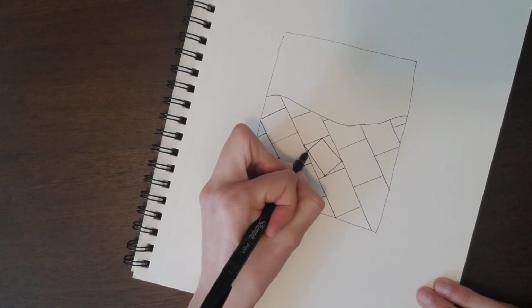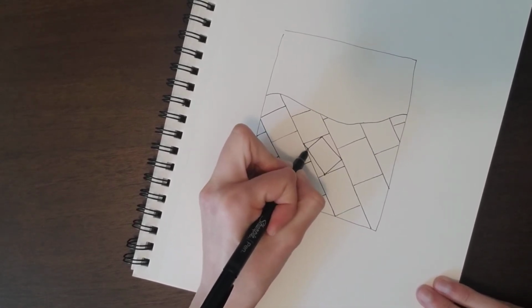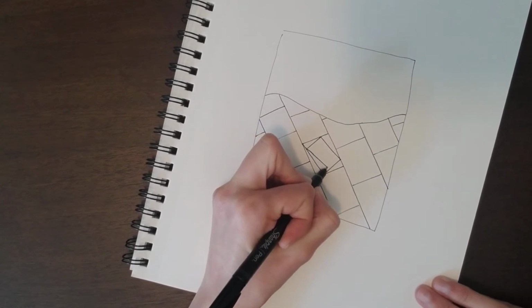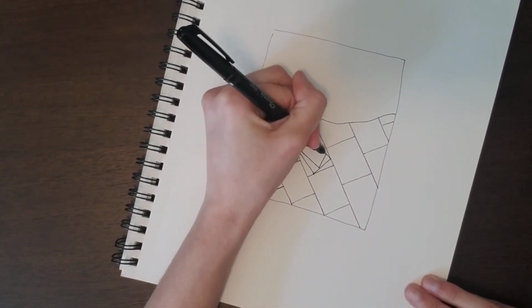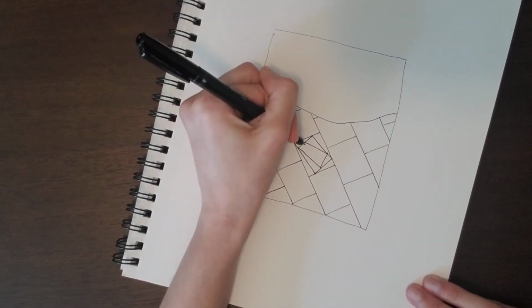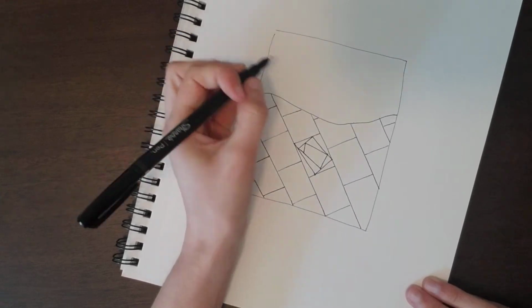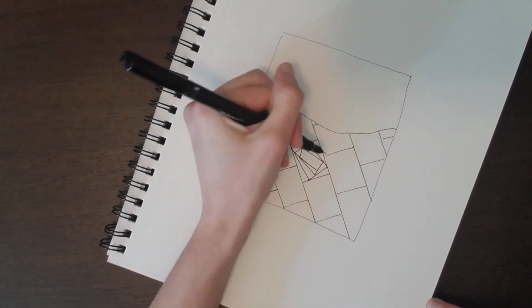So the top here, or the bottom of this triangle that I just made, is going to be the top for my new triangle. Okay? I'm going to keep repeating this until I fill up the entire space.